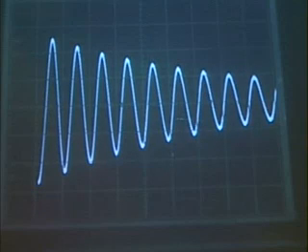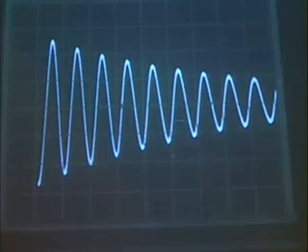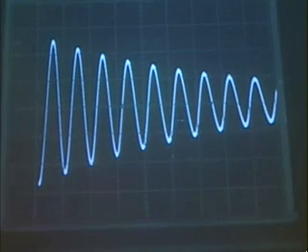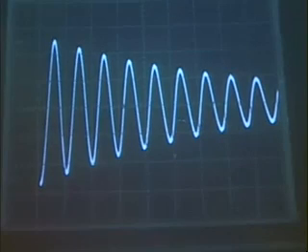So you see that this works like a charm if you do it with an LRC circuit. Really quite remarkable. It's a dying oscillation, and the damping is the result of the resistor, which is dissipating energy.